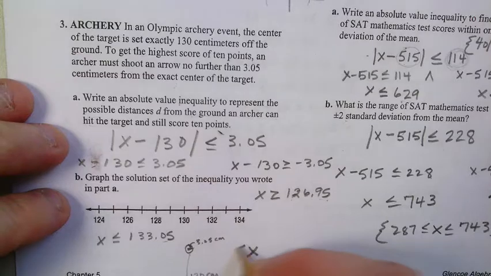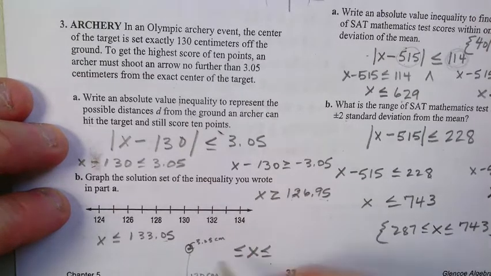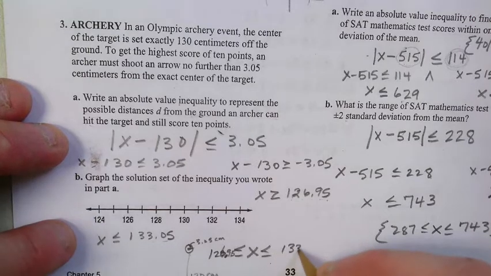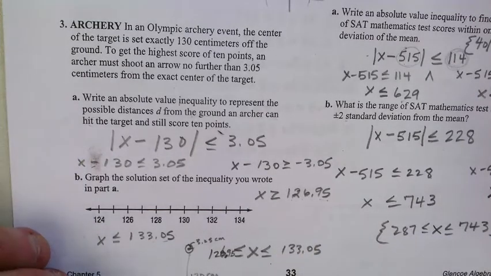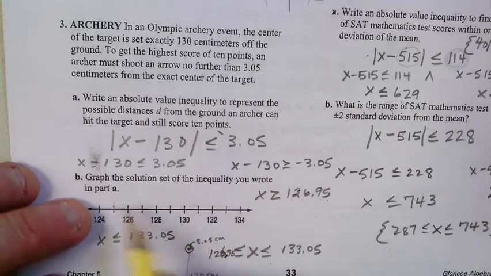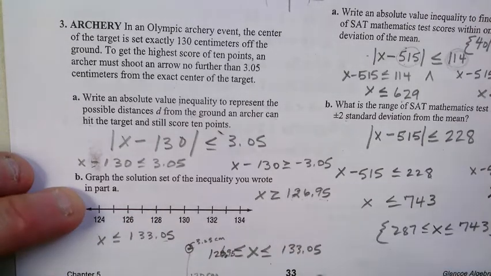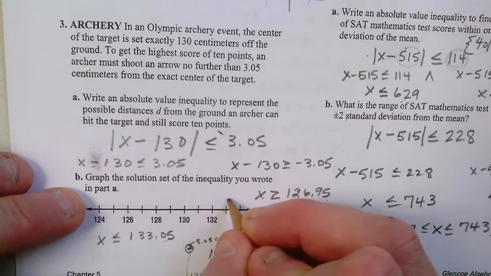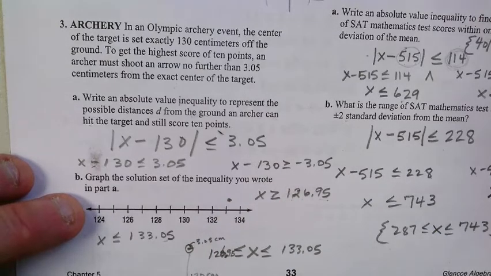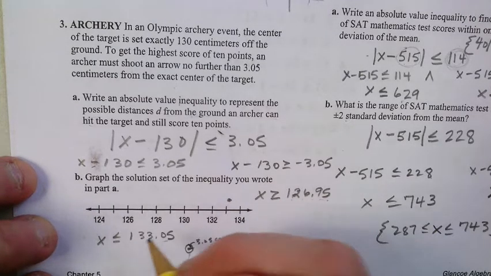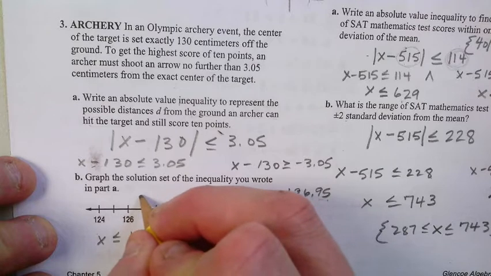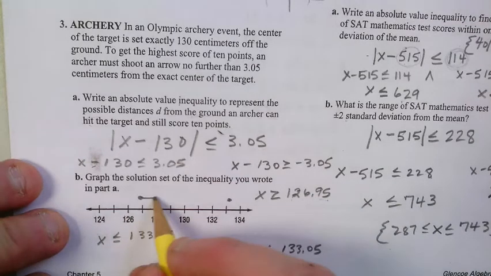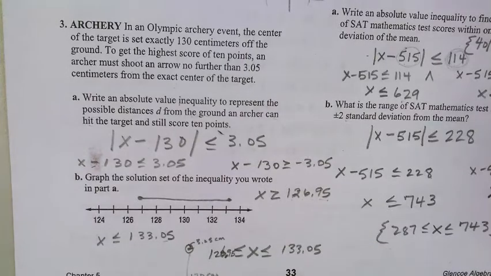So again, I said that we could go ahead and write it out like this if you wanted to. 126.95 and then 133.05. It says graph the solutions to the inequality. I wrote 133.05, basically 133, 126.95, basically 127, and everything in between.